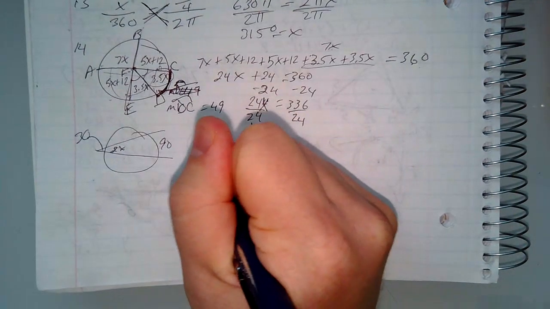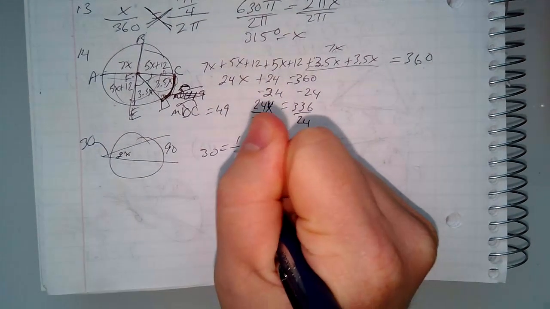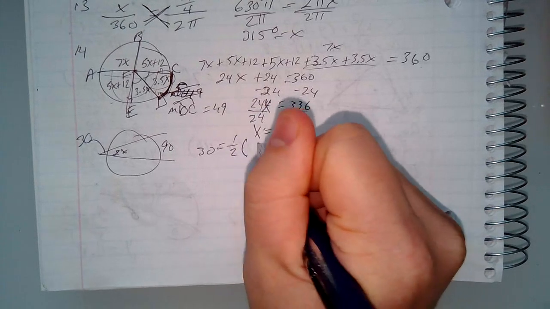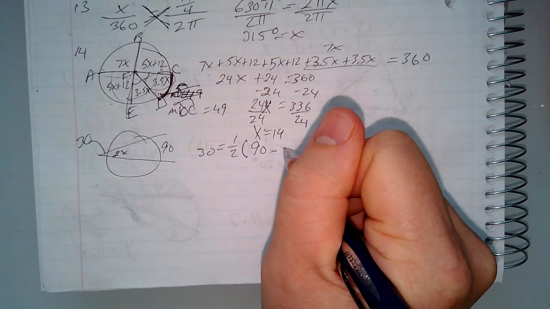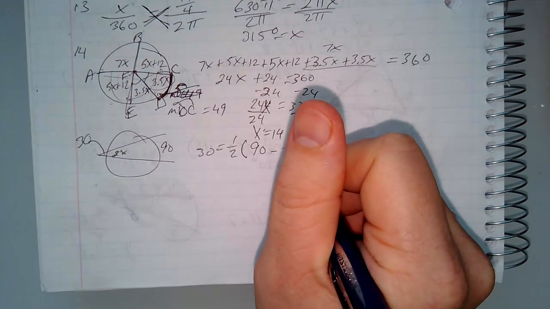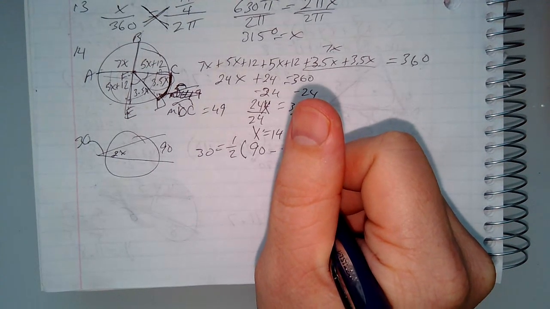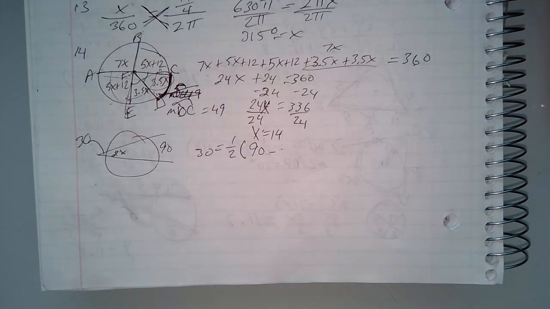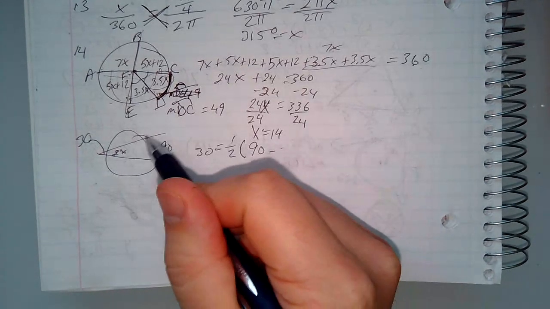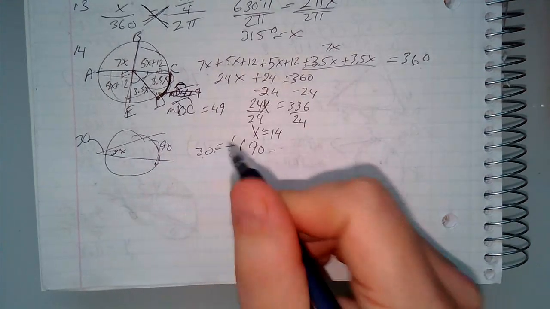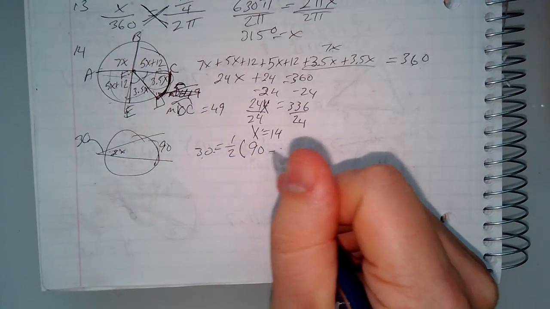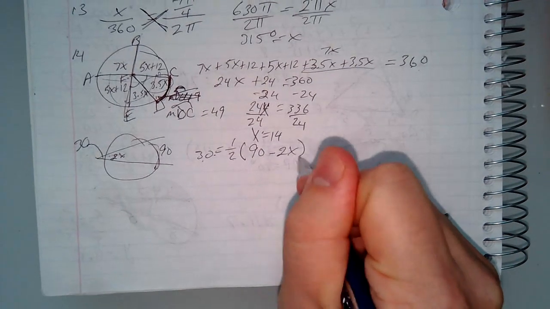We know that 30 degrees is equal to 1/2 times 90 minus 2x, right? Let me pause real quick and look up there. Yep, that is true. So 1/2. We know this one's the bigger one because this one's closer to the internal angle. So we know 30 equals 1/2 times 90 minus 2x.